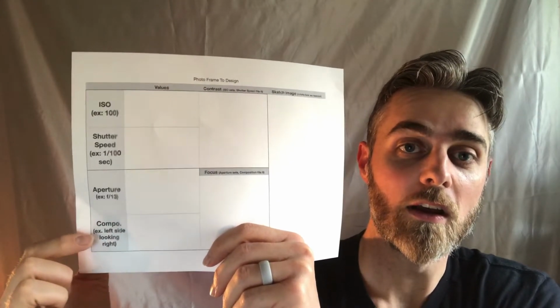Aperture sets the focus, but then composition is what adjusts the focus as well. So if there are several things in focus, but you want to draw your viewers' attention to the fact that it's not just the tree that your subject is standing next to that you want them to focus on, it's your subject, then the composition of your photograph is the secondary thing which draws your viewer to look at your subject instead of the support to your subject.